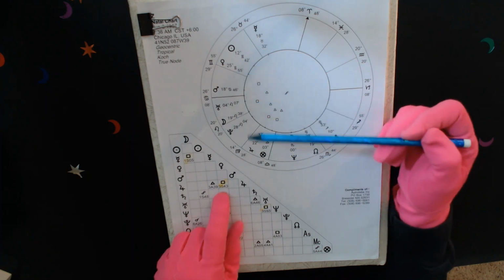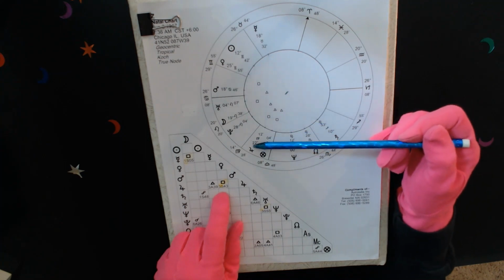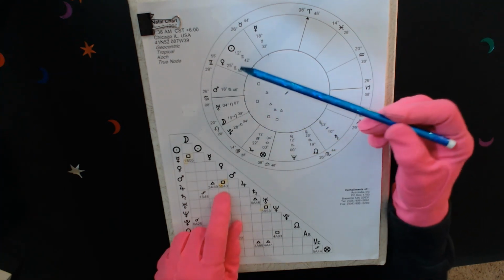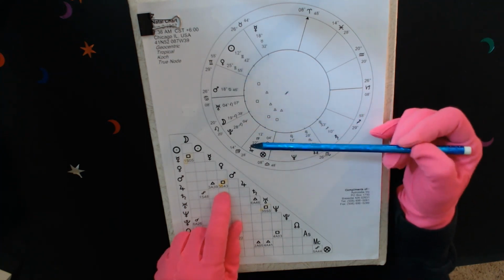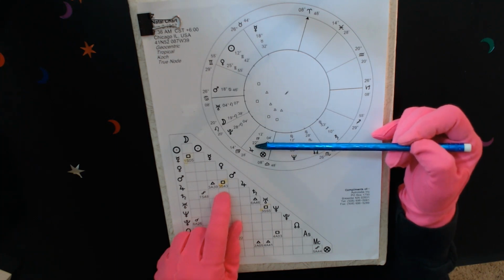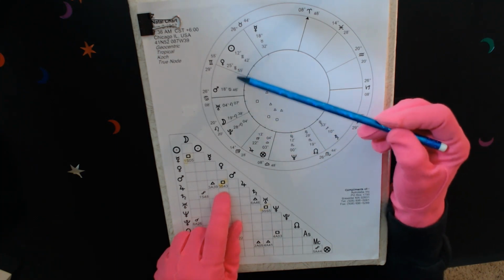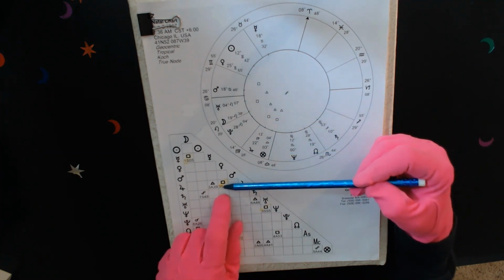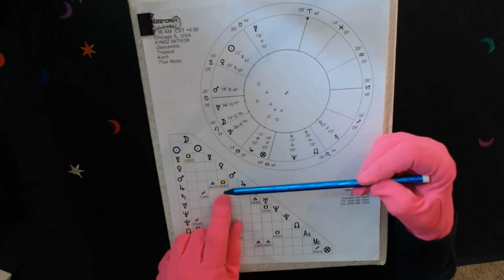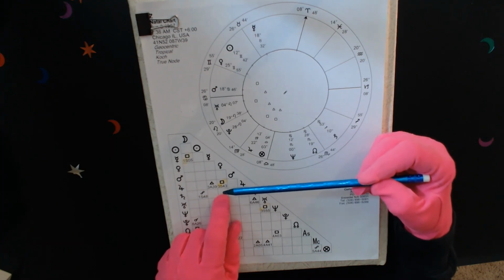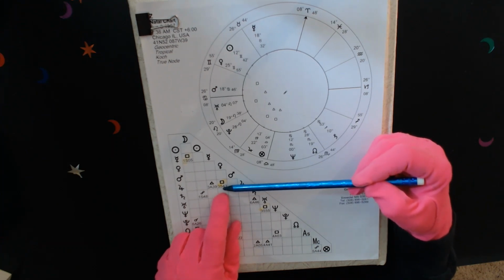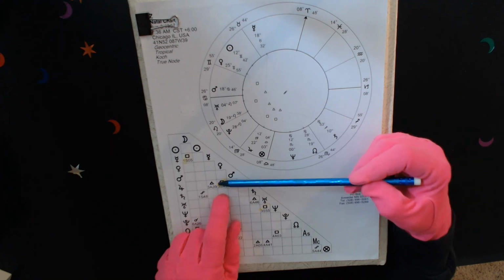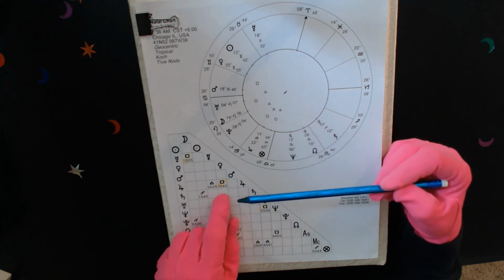They're both in mutable signs, Gemini and Virgo, so that makes sense. Venus is at 25 and Jupiter's at 22, so that's about 3-4 degrees past Jupiter. That's why it's got that little S there, if you can see that. Hopefully you've got the magnifying glass on your computer. I use it all the time. It has that S for separating.